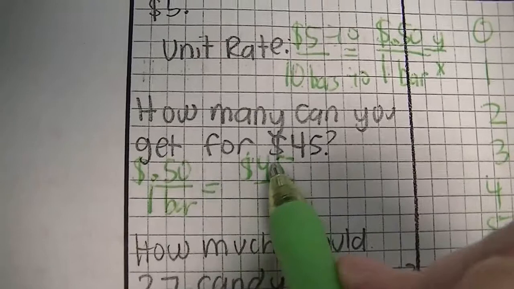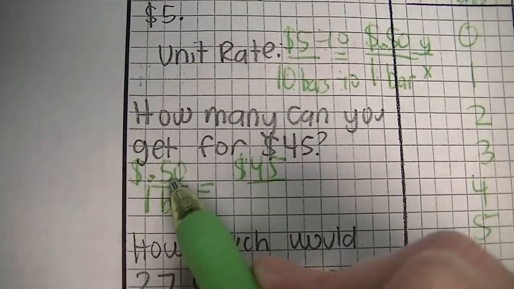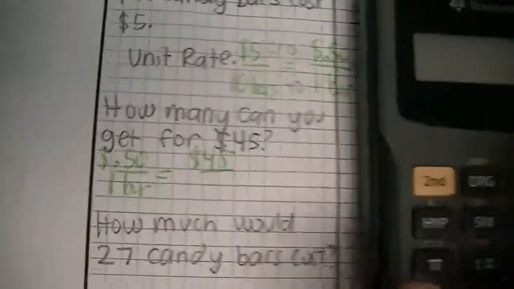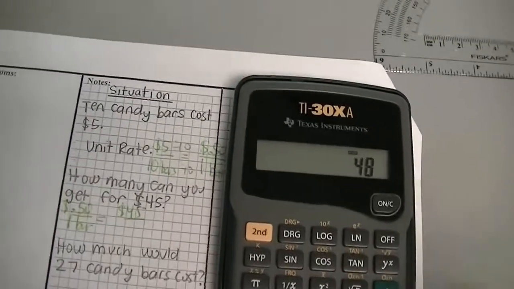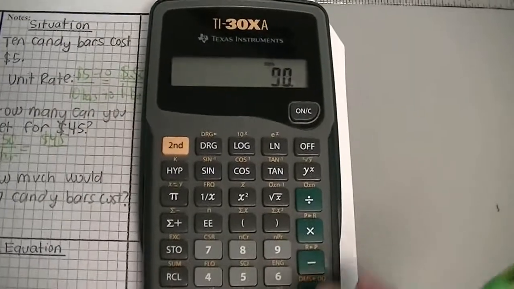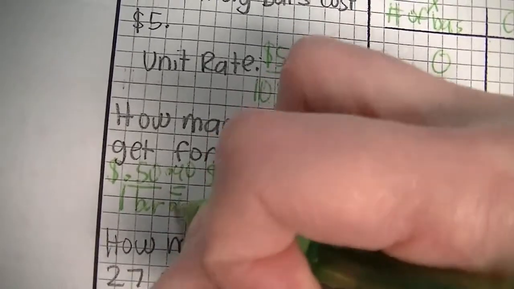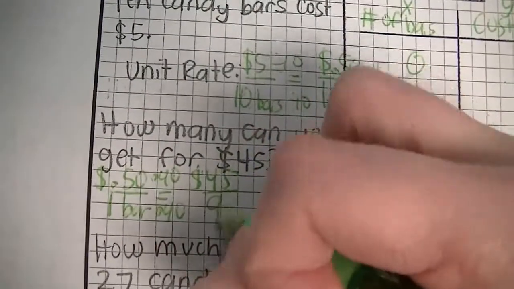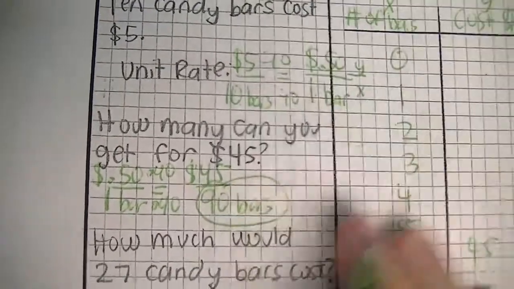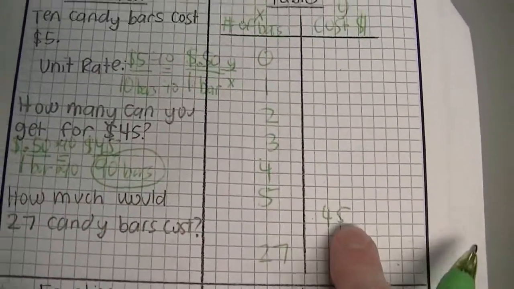So how did I go from here to here? What did I multiply by? What I had to do is multiply 45 divided by 0.5 or 0.50. 45 divided by 0.5, I got 90. So I had to multiply this by 90, so I had to multiply this guy down here by 90. 1 times 90 is 90. That's how many you can get, 90 bars. So I know right over here, for $45, I can get 90 bars.